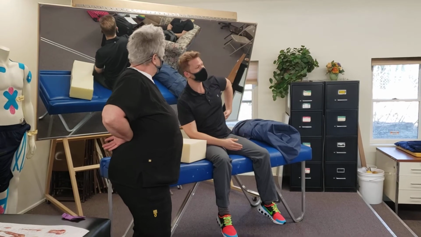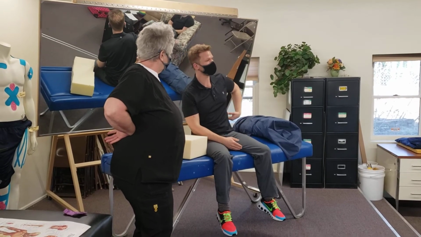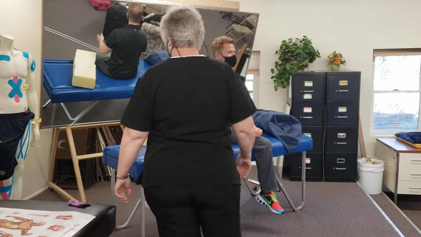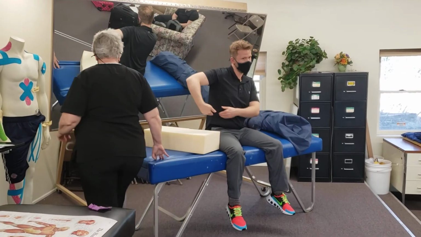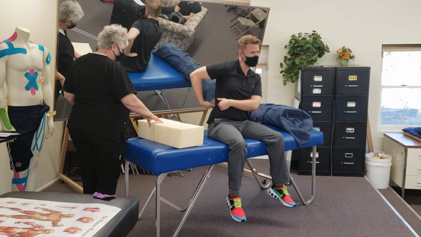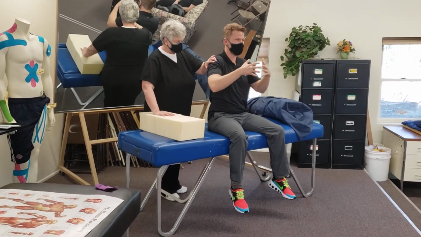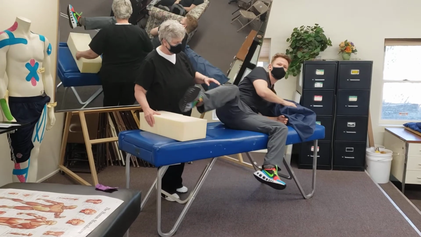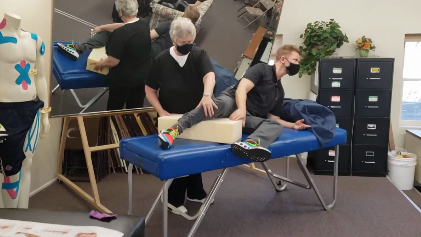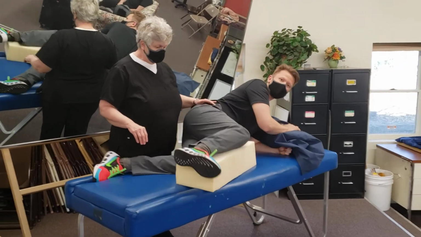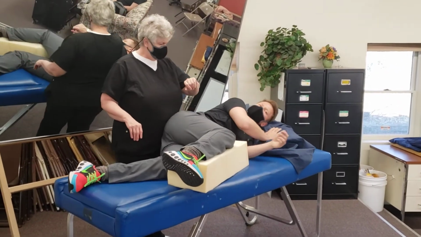Same thing with the lateral raphe. What gets shown and taught as a quadratus lumborum release. But when you create a wedge deep into the whole side of the body, that is a big, deep fascia seam where many things come together, including psoas, quadratus lumborum, diaphragm, the obliques, indirectly.